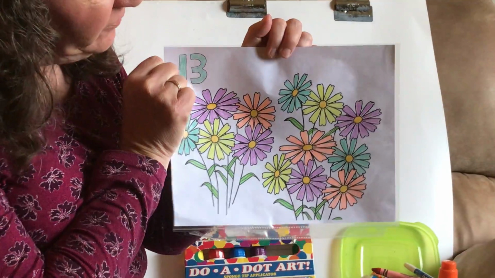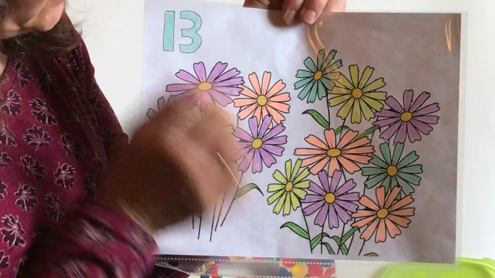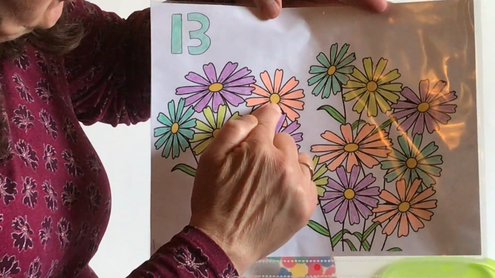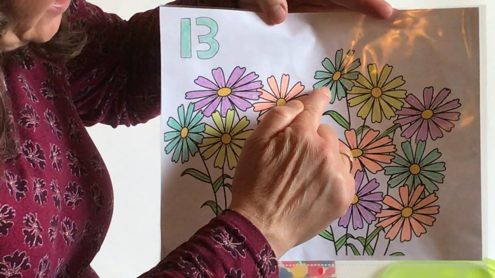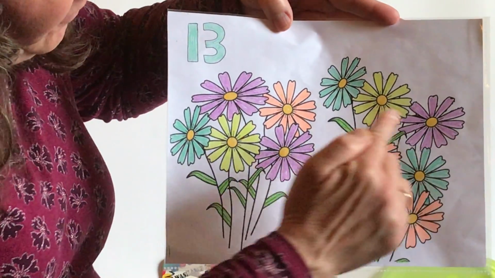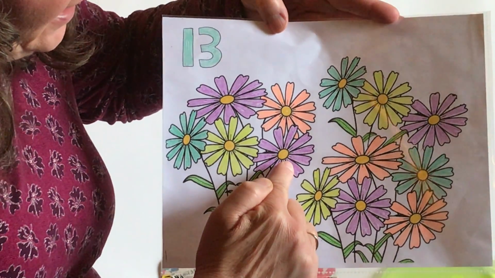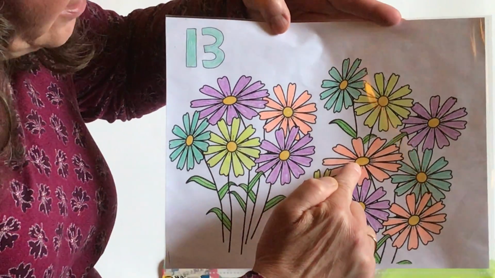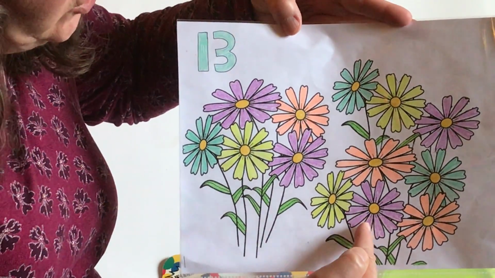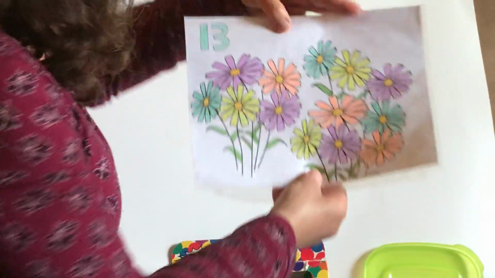Let's count these 13 flowers together. Okay, remember the 13 is a 1 and a 3. Let's count together. You ready? 1, 2, 3, 4, 5, 6, 7, 8, 9, 10, 11, 12, 13. And the number 13 is a 1 and a 3.